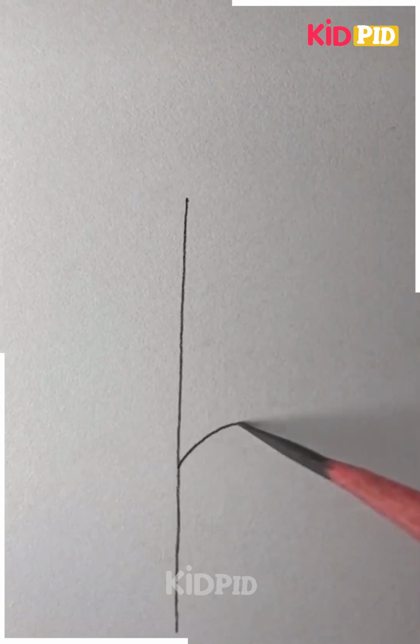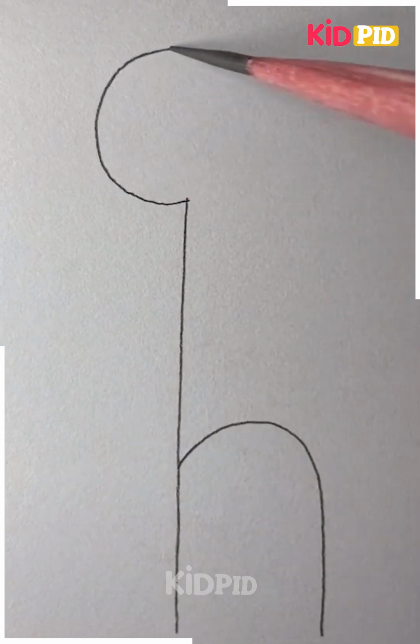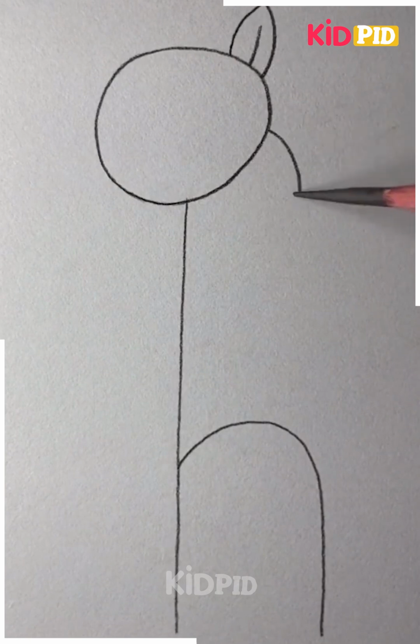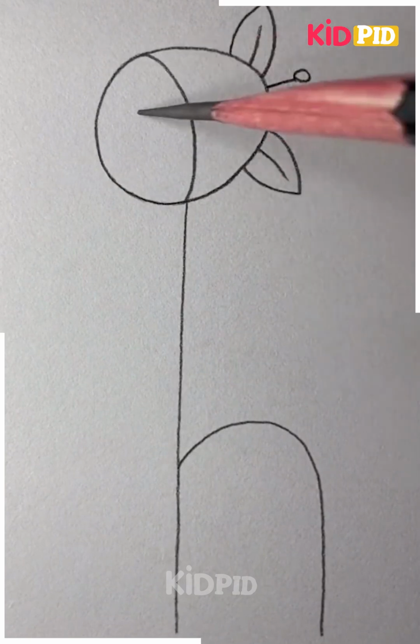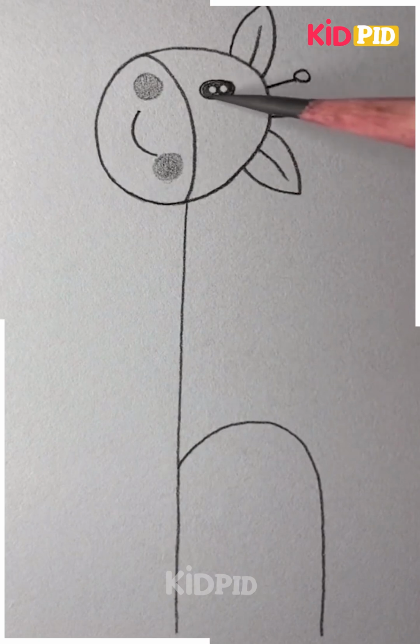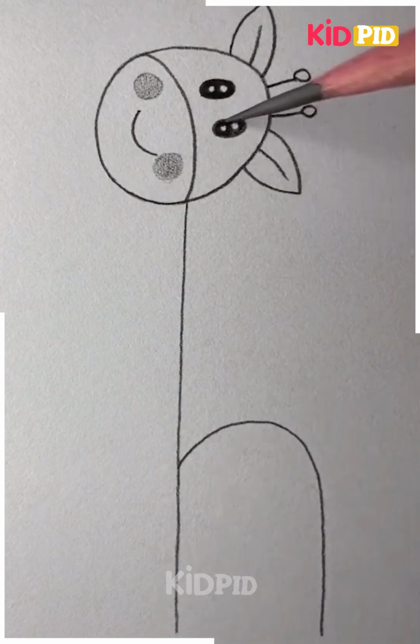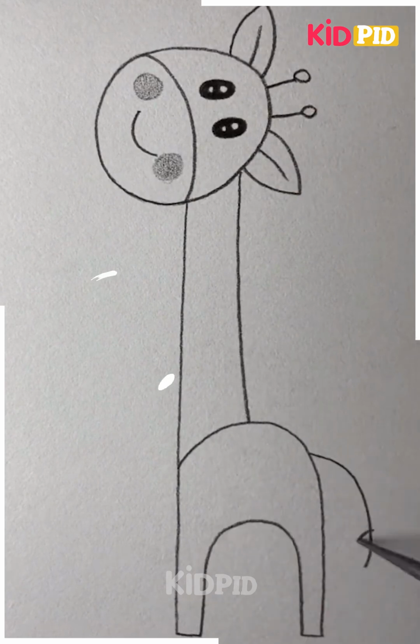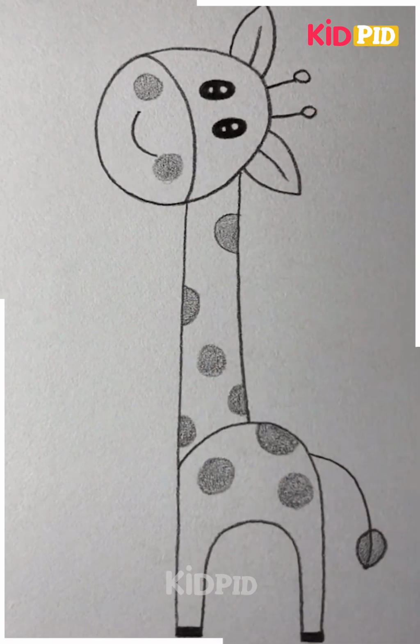Let's now move further towards another activity. For this one you just have to first make this vertical line. After that you just have to make some curve here, and from the top you just have to make a round face, and then the leaf-like structures are made that are going to represent the ears of this giraffe. After that you just have to make the rest of the features. Just pause the video and follow each step properly in a sequential manner.